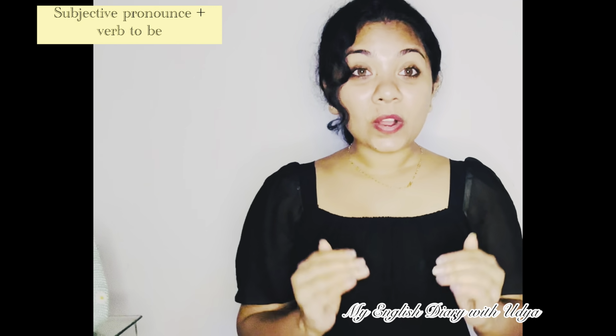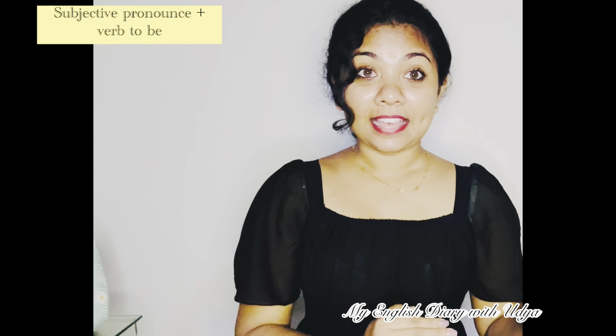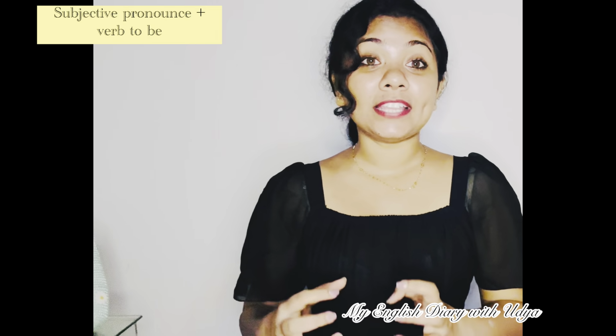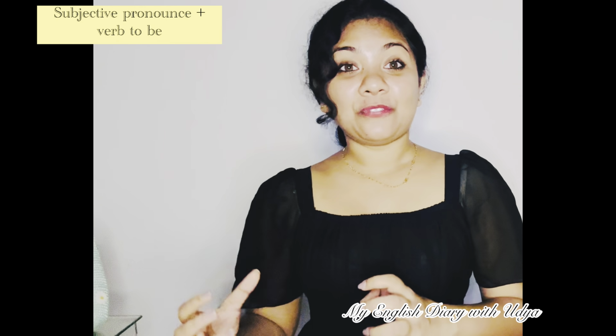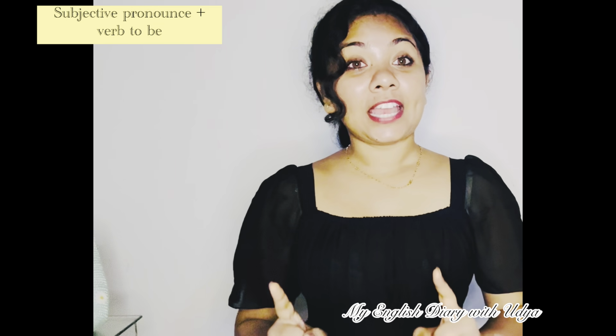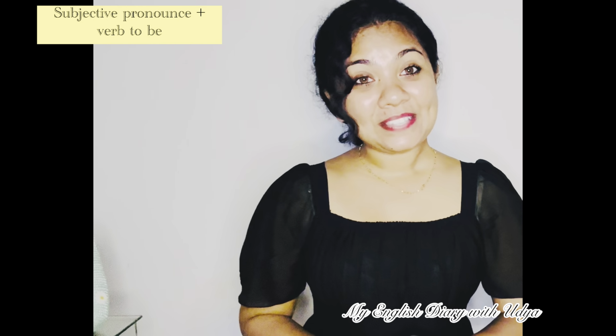When it comes to consonant sounds, we usually use a, as well as when it comes to vowel sounds, we usually use an in front of the noun. Keep this in your mind. We can only use a or an with the nouns.